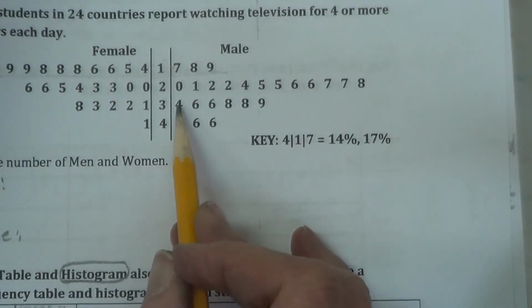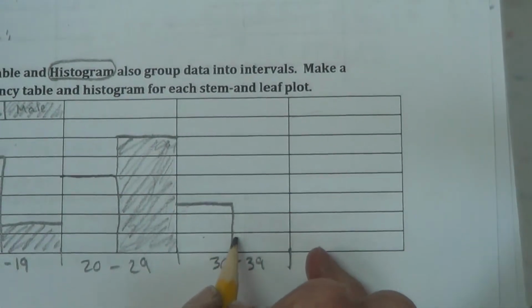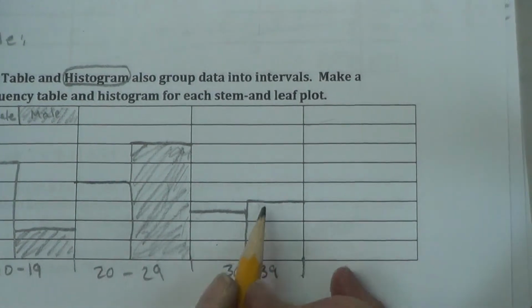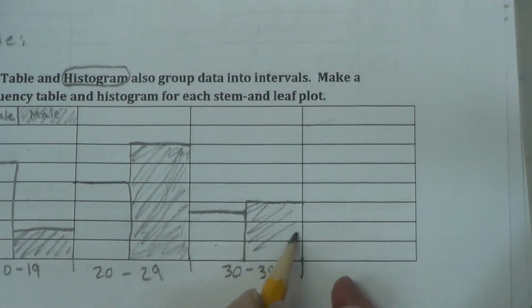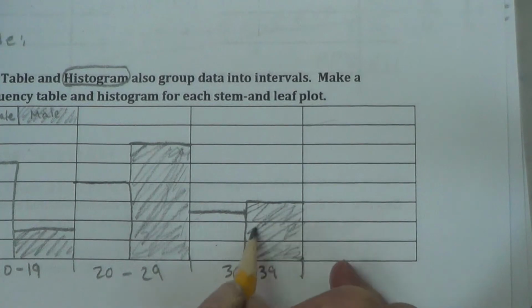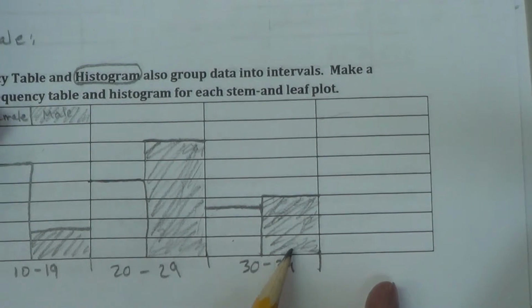For men, 1, 2, 3, 4, 5, 6, we've got 6 countries reporting that 30 to 39% of their men are watching 4 or more hours a day.